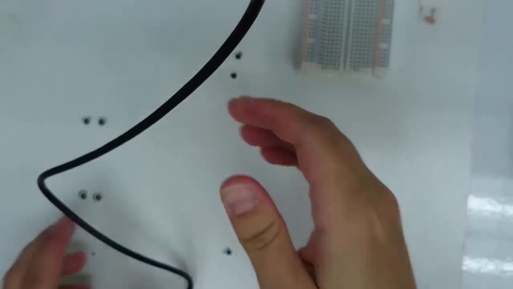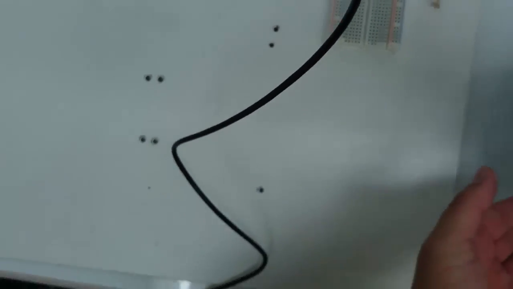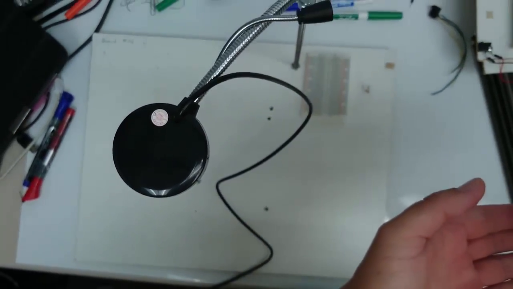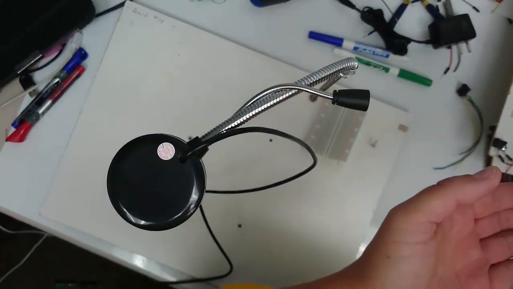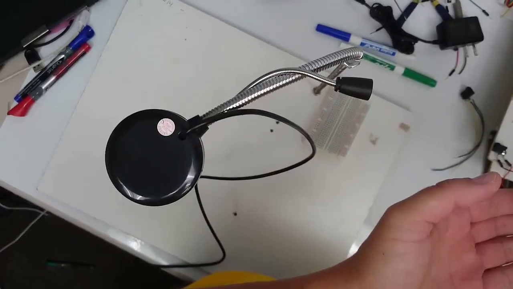Then set your board back up. And then I'm going to bend the camera down so that it is looking down at the board. So your final setup should look like this.